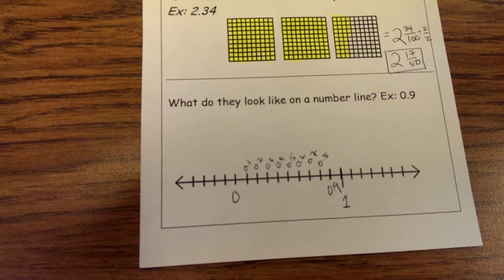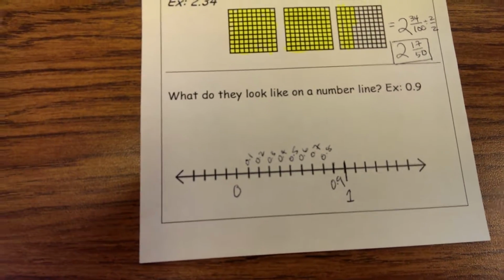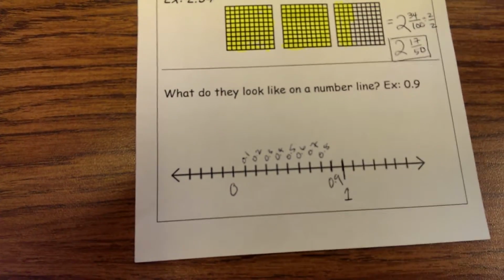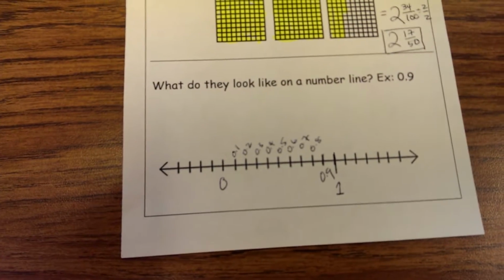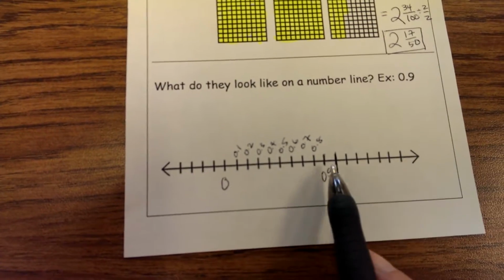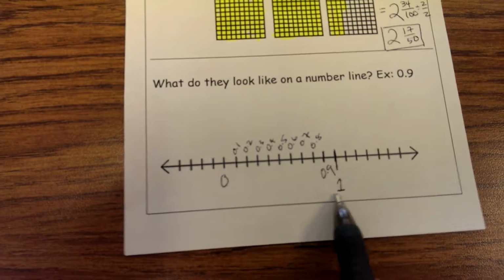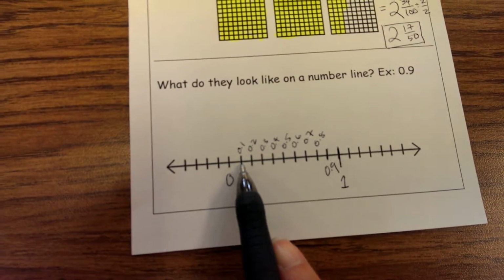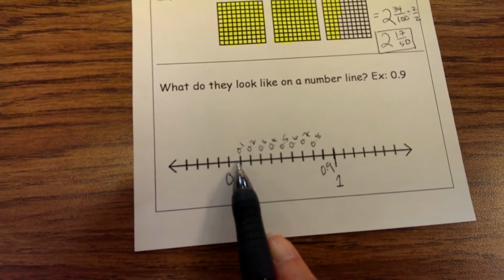Like if I give you 9/10 of my candy bar, you almost got the whole candy bar, but I saved 1/10 for myself. So you got almost all of it, but not quite. So 9/10 is always going to be close to 1 whole. If your whole is here, 9/10 is here. If your whole is right here, 9/10 would have been right before the whole.